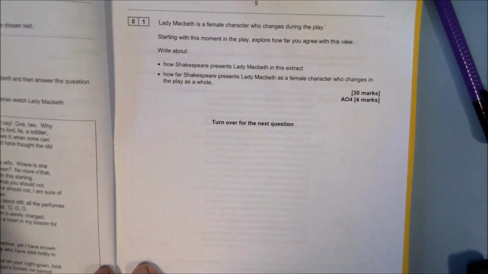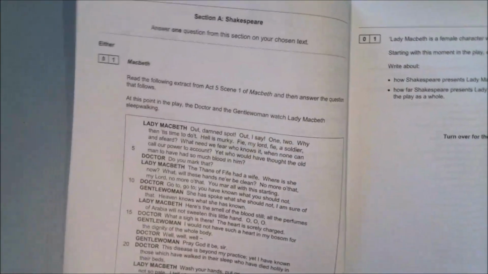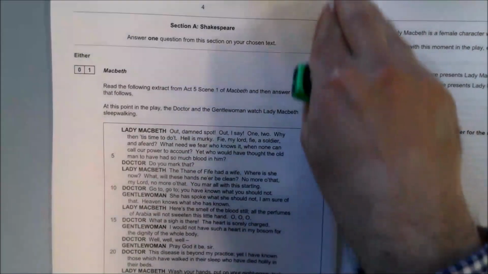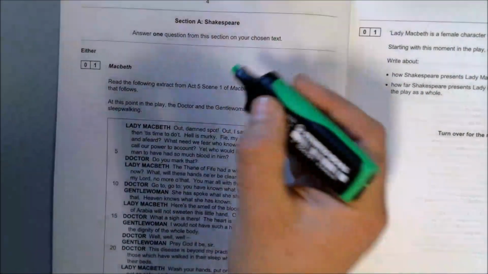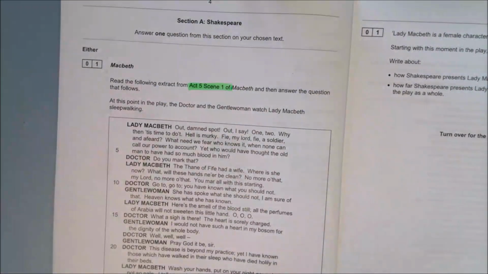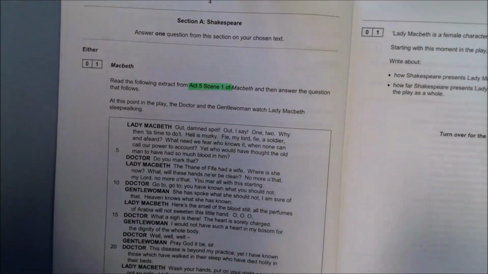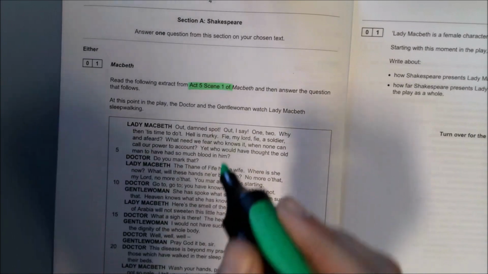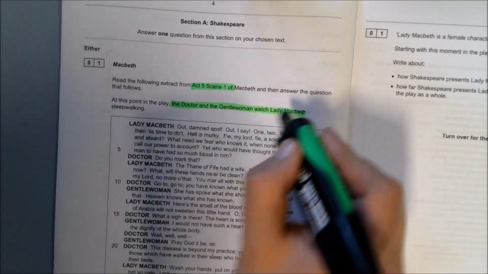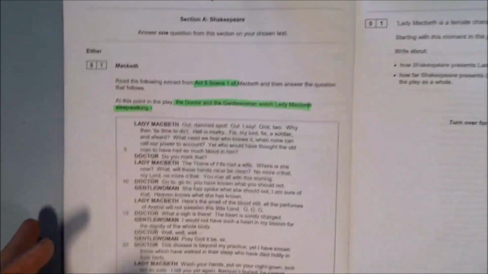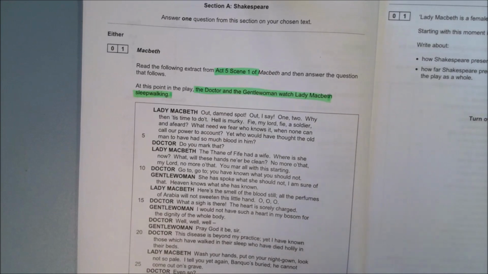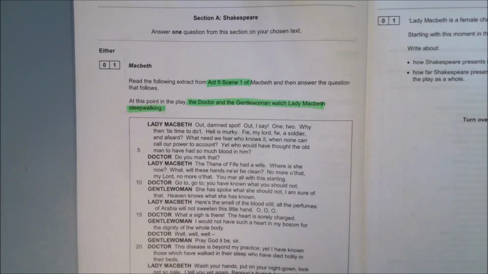Okay, so within the booklet itself, if you have a look with me now, you'll get your Macbeth extract. Here's the one from 2 years ago. You'll be told whereabouts in the play it comes from. Maybe worth highlighting, and then the question will follow. It does also give you a tiny bit of context in case it's useful for you. So we're going to be looking at the Doctor and Gentleman watching Lady Macbeth sleepwalking here. And there's the extract, and we would encourage you to spend a good 5 minutes, maybe even 10, reading through, annotating with the question in mind.